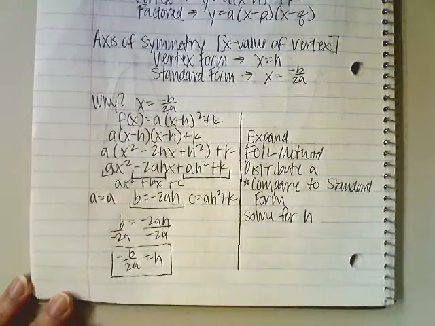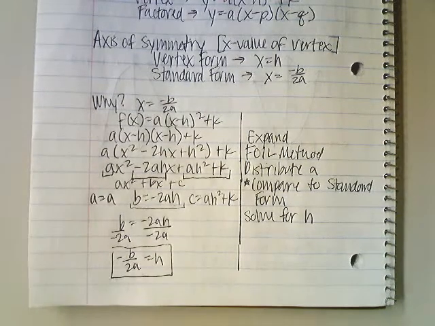All right, make sure you write down any questions about that, but now I'm going to go on to an actual example of how we're going to use this to turn a standard form into a vertex form.